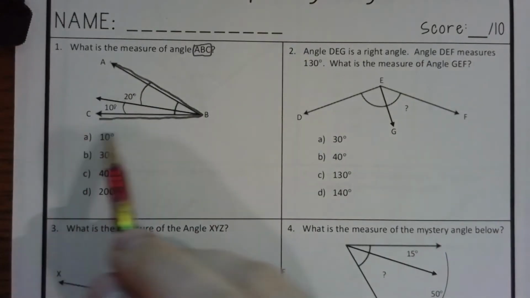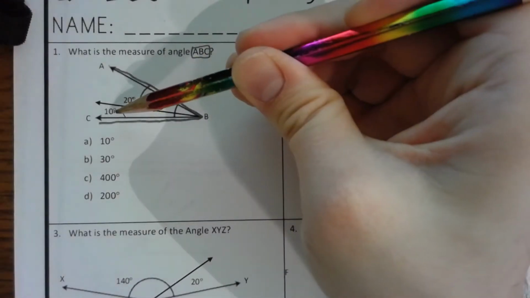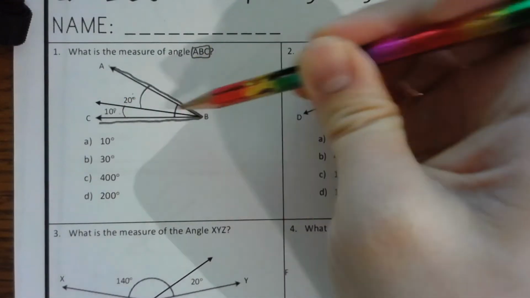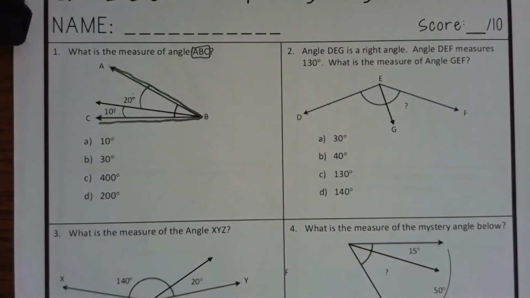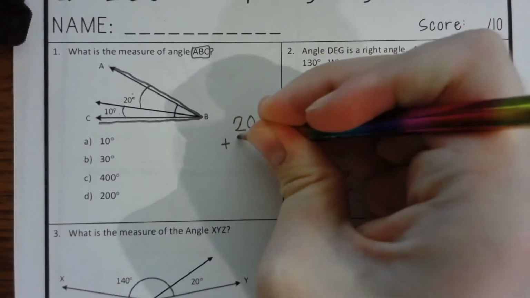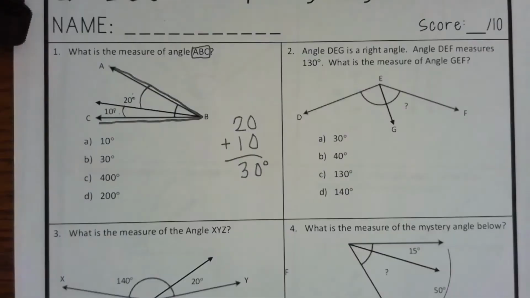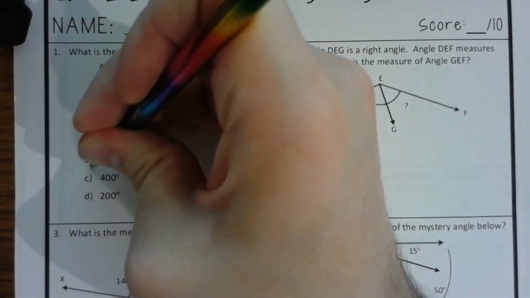So if we want to figure out what the whole thing is, what operation will we use? I'll pause and let y'all think about that. I would use addition, because we need to add together this part and this part to get a bigger angle that is the combined result of those two smaller angles. So I would just do 20 plus 10, and that's going to give us 30 degrees, and then we can match and we get B.